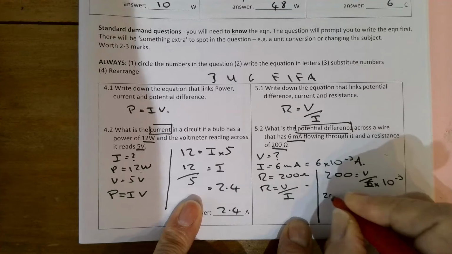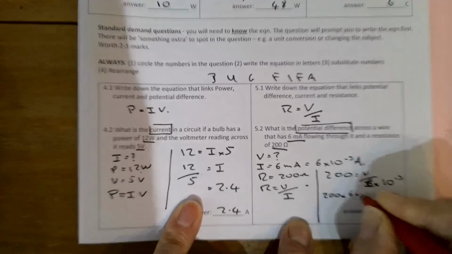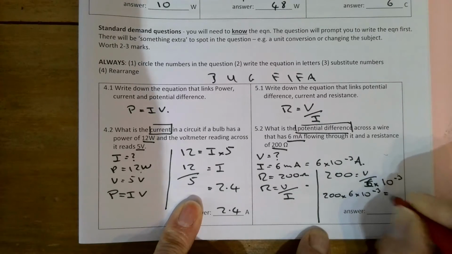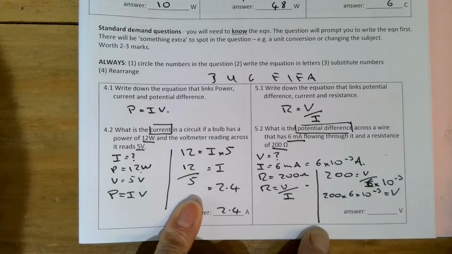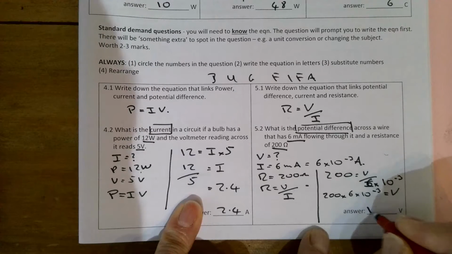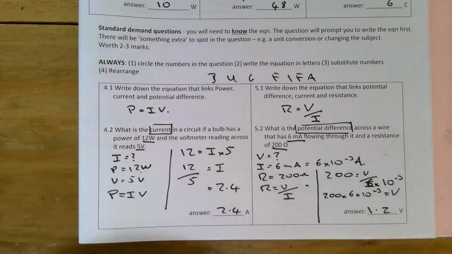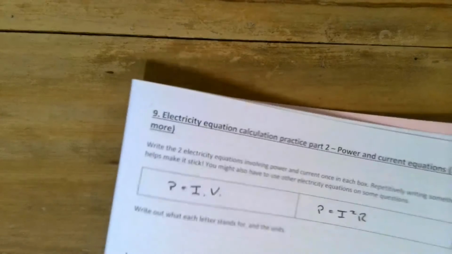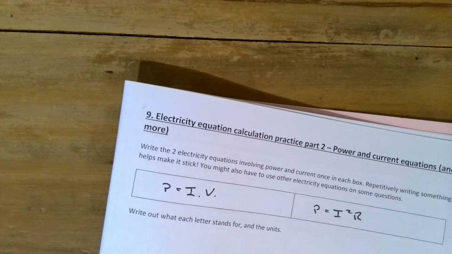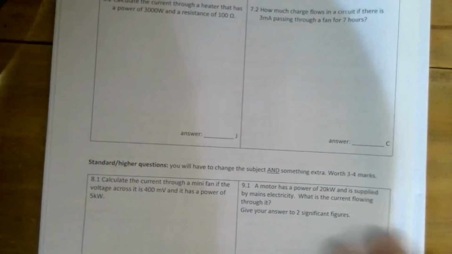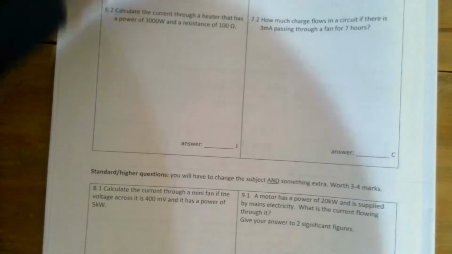So I've got 200 times 6 times 10 to the minus 3 is equal to V, and the answer to that is 1.2 volts. So moving on. Wow, we've got 13 of these questions to do, so I'm going to stop after I've done the first 7.